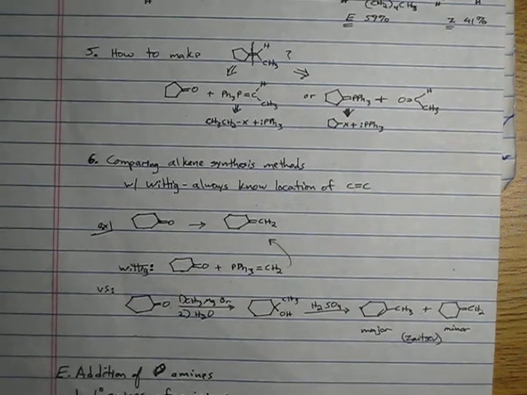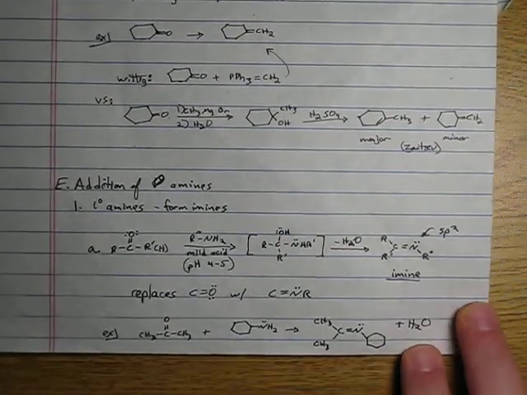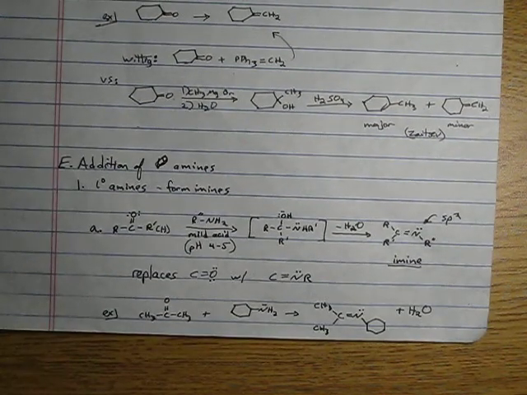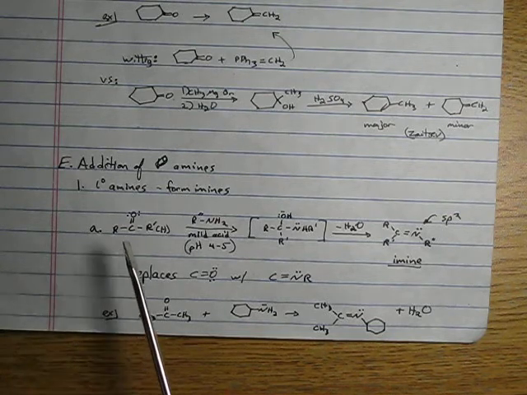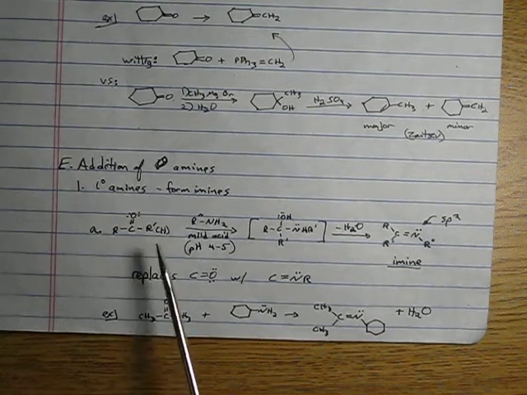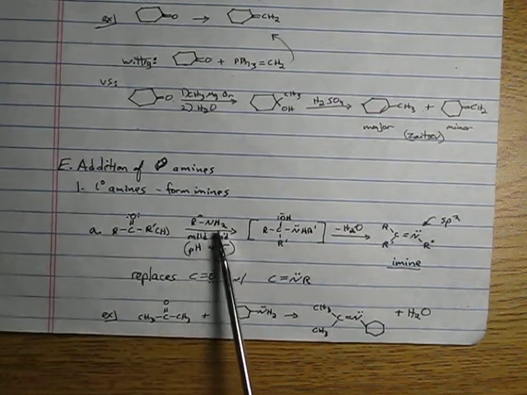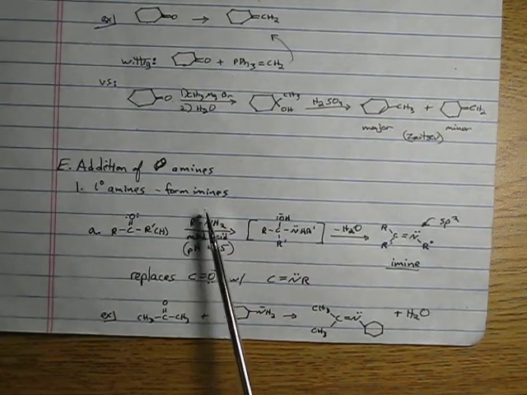Let's look at the addition of amines to aldehydes and ketones. All right, truthfully, we'll show the mechanism. It's good to know the mechanism here, but I'm not going to ask you about the mechanism of this reaction on exams. But it's good to know what's going on. My main point is if you have an aldehyde or a ketone and you react it with an amine and a mild acid, if it's a primary amine, RNH2, we're going to end up with an imine.